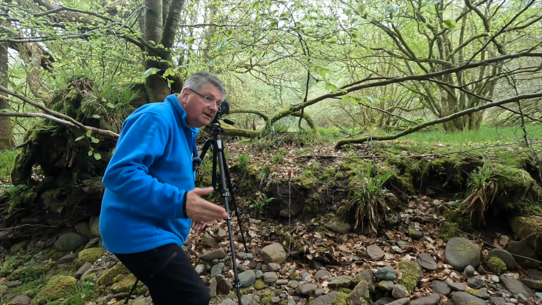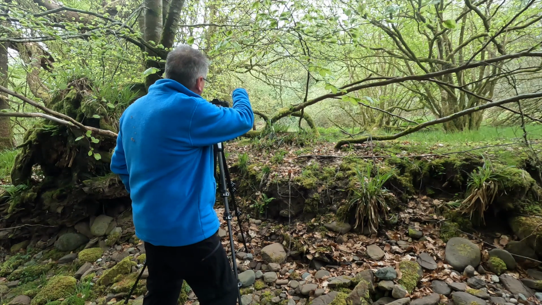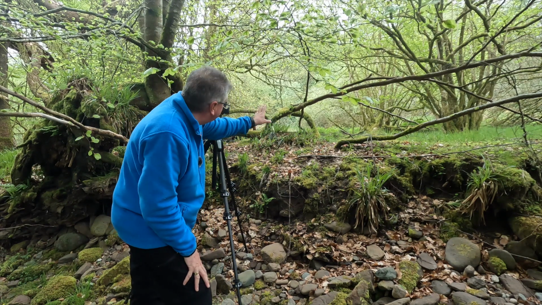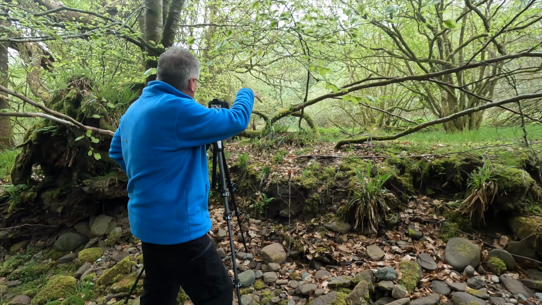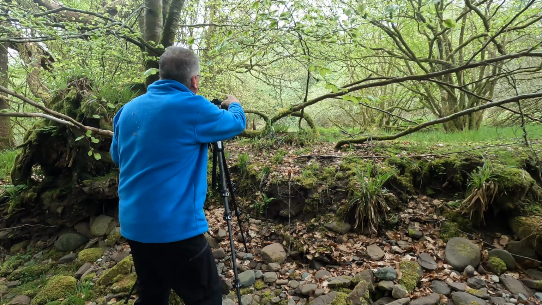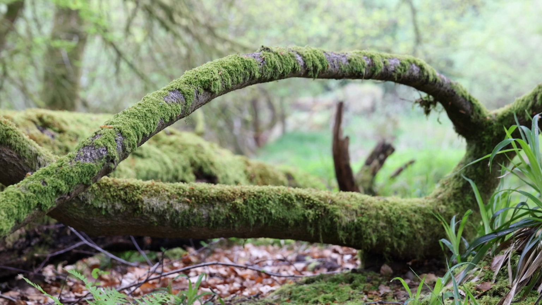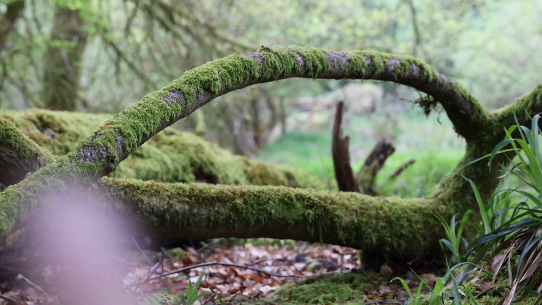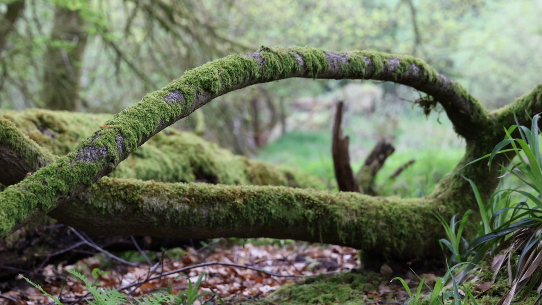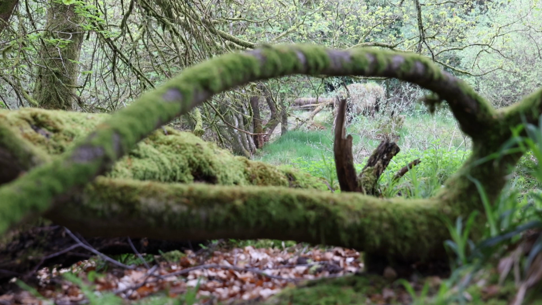Right, so as I was just coming up the burn, I noticed this dead, well, it's not dead actually, it's alive because there's leaves coming out of it. It's a branch, but it's got a kind of circular shape. And if I just show you what I spotted, use this as a kind of frame, and then there's 2 twigs or branches through the middle there. And I thought, well, that might make quite a nice composition.